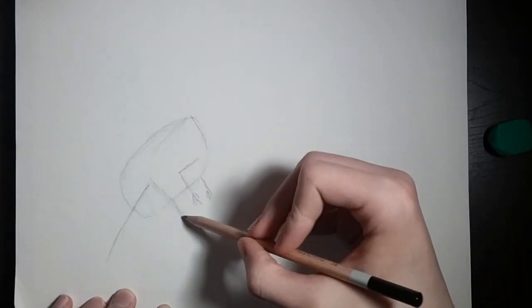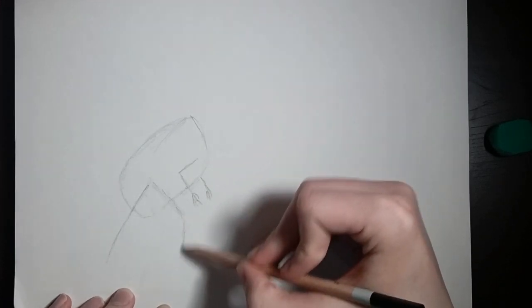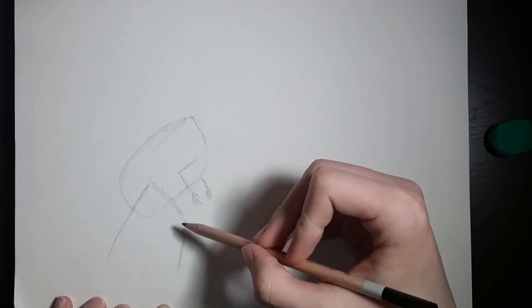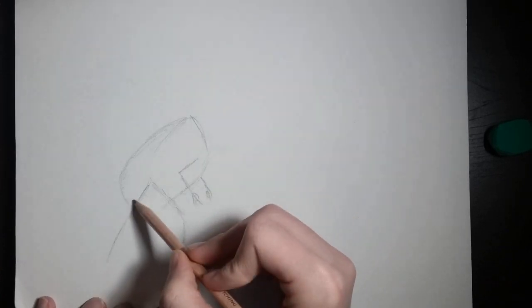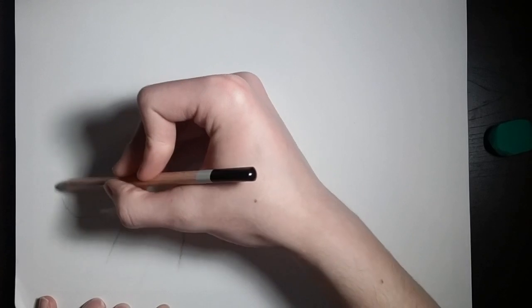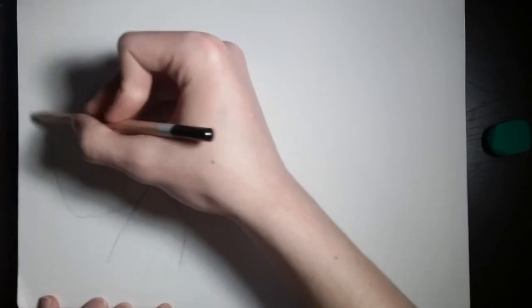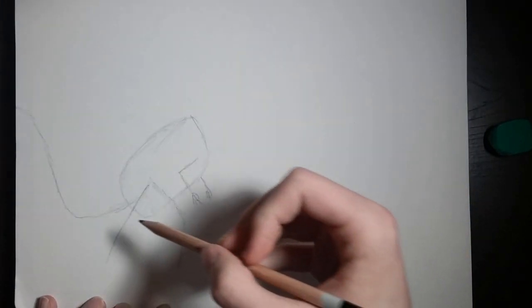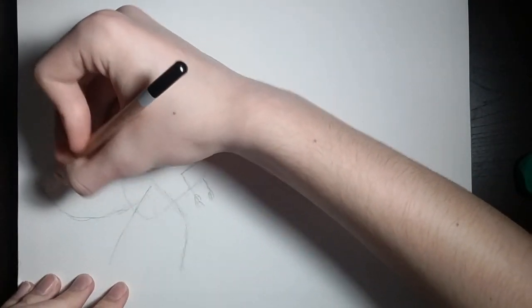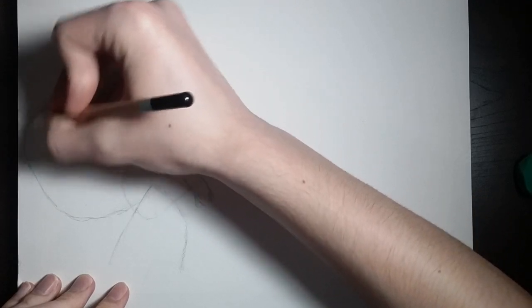This is going to be his left leg. And that's going to come down like that. And then of course you're going to have this tail. We're just going to curve it a different way. Like that.